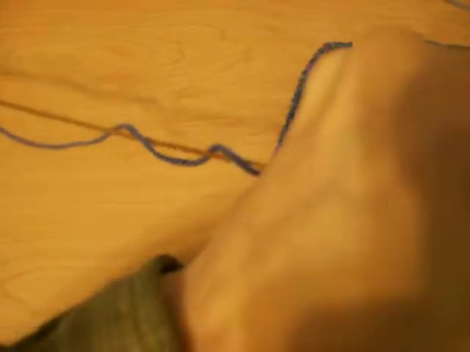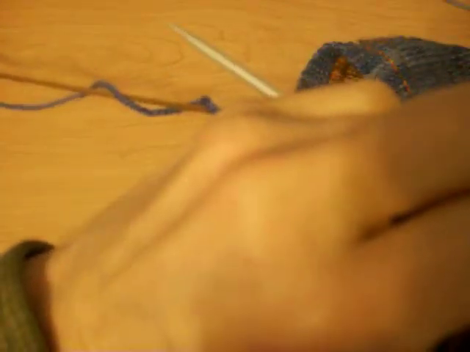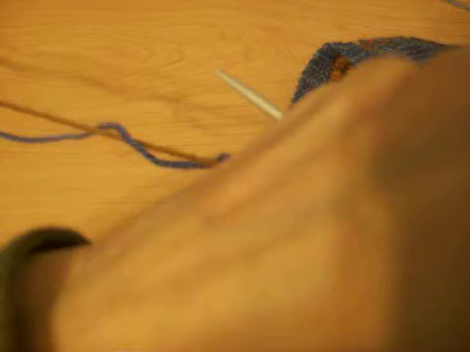Now, we check to see the order of the contrasting color strands. And the order of the main color strands. Okay.